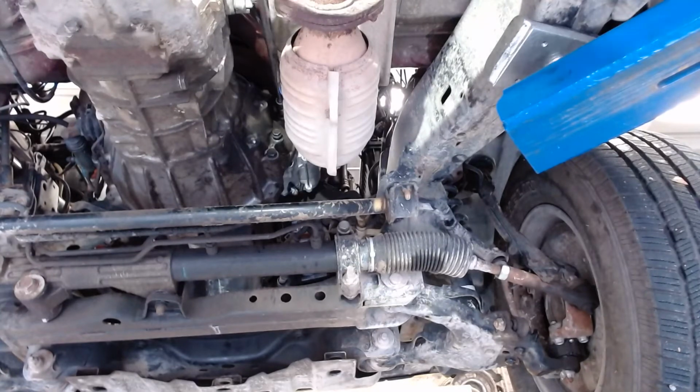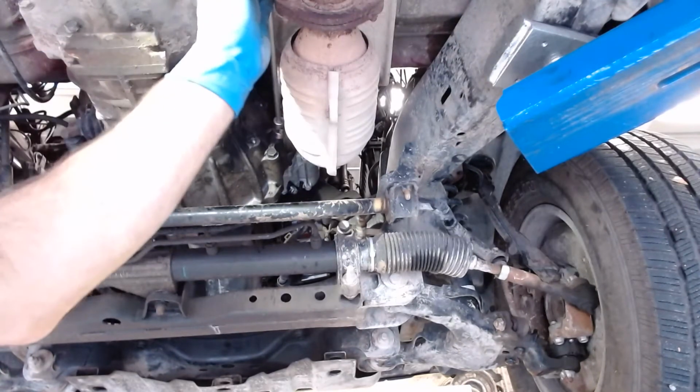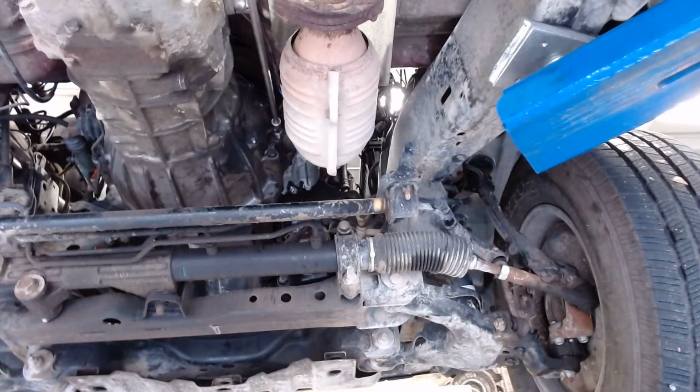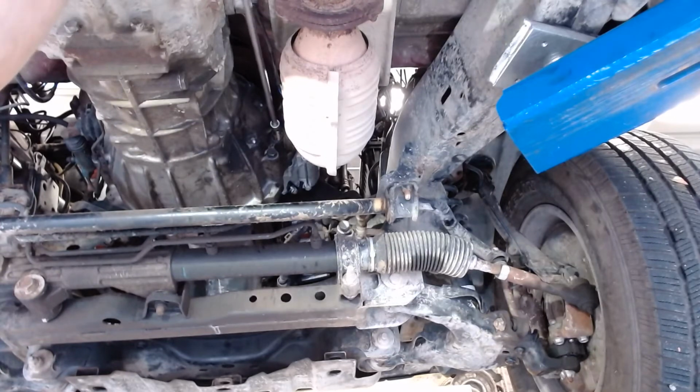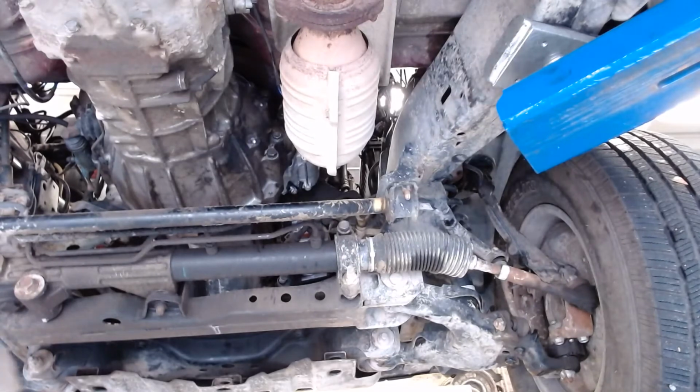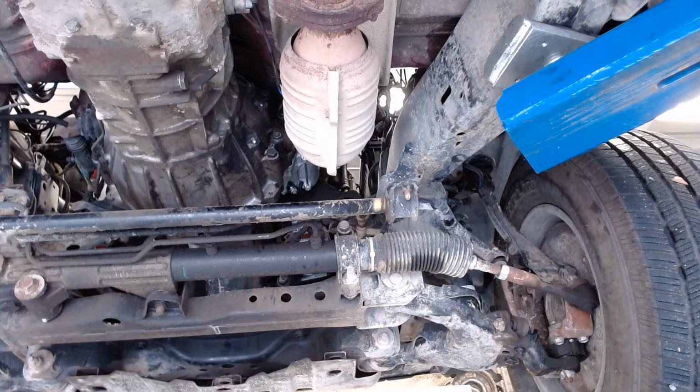Okay, snugging up the top bolt. Okay, and I might look and see if there's a torque on these, or just snug them up real tight. Sometimes what I do is just put a combination wrench on them to snug them up.